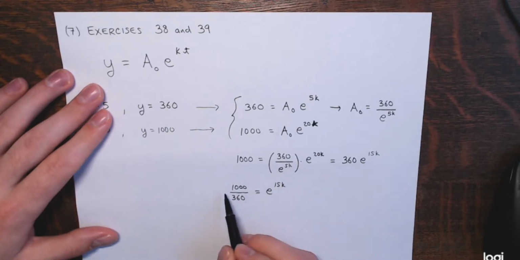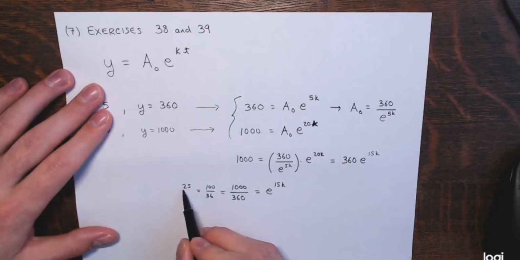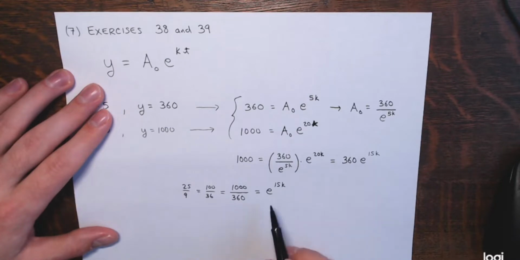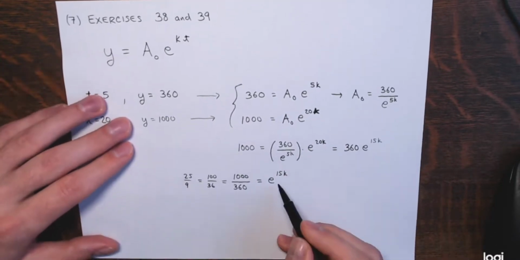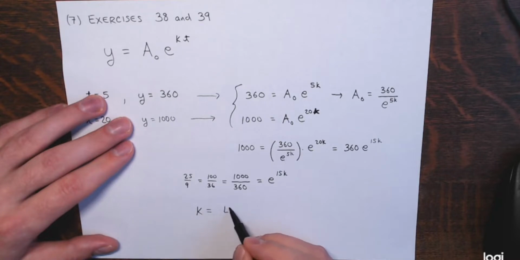And I'll reduce this number. This would be 100 over 36, which is 25 ninths. That's 4 times 25 over 4 times 9. All right, so e to the 15k equals 25 ninths. And then I change to log form, divide by 15. So k would be the natural log of 25 ninths divided by 15. All right, there's the value of k.